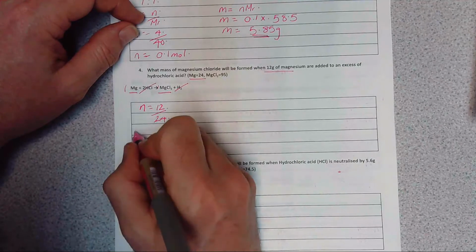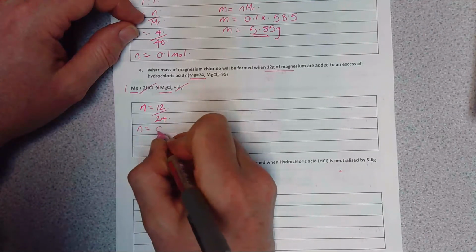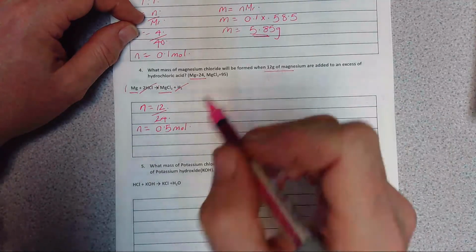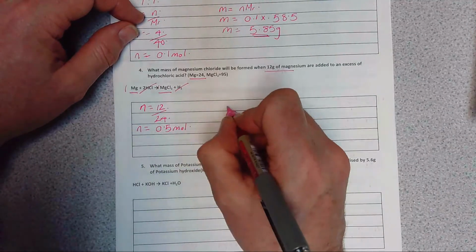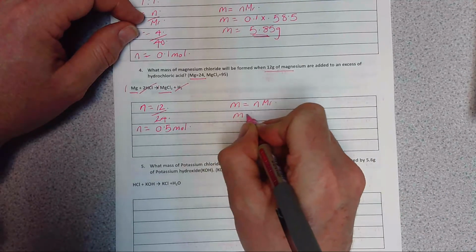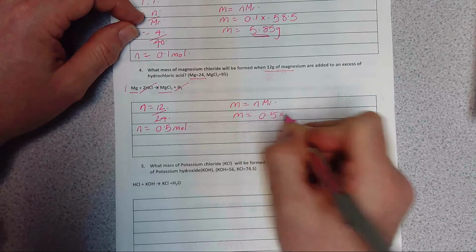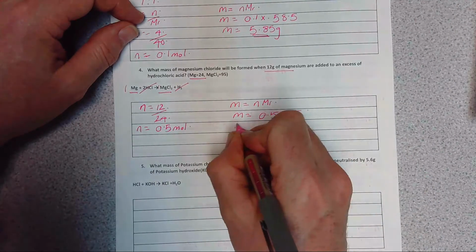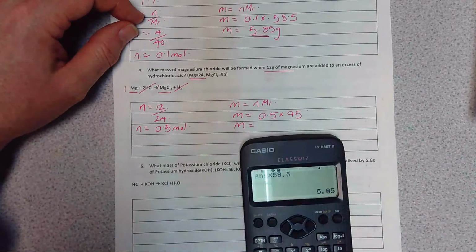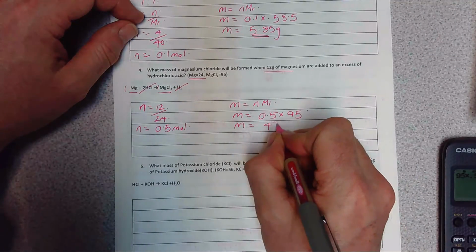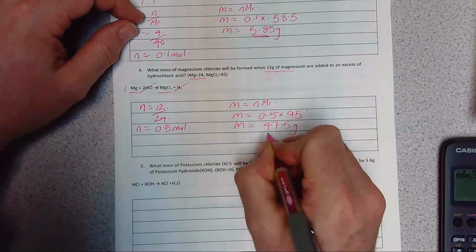So that's half a mole. 1 mole makes 1 mole, half a mole would make half a mole. So the mass will be the number of moles times the MR. So it's 0.5 times the magnesium chloride, which is 95, giving 47.5 grams.